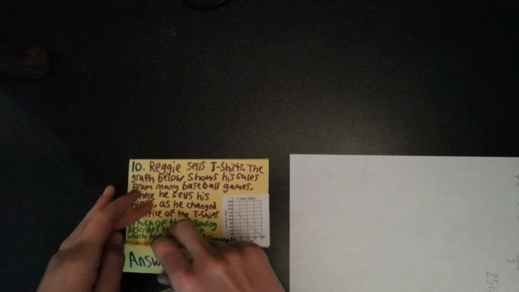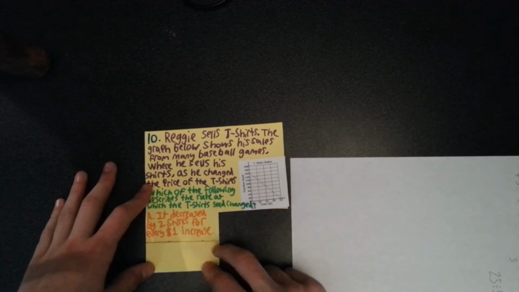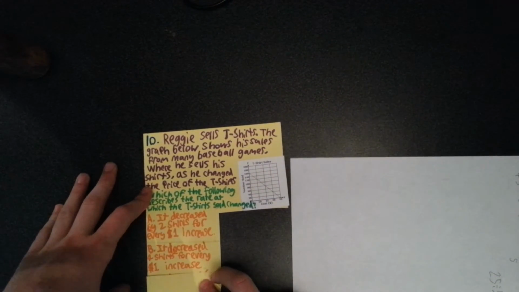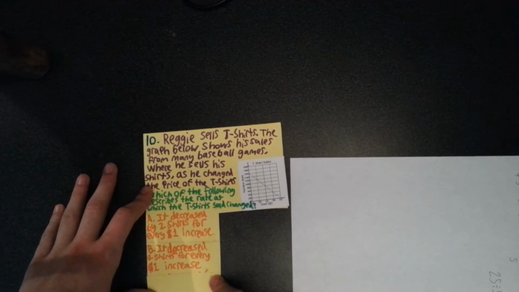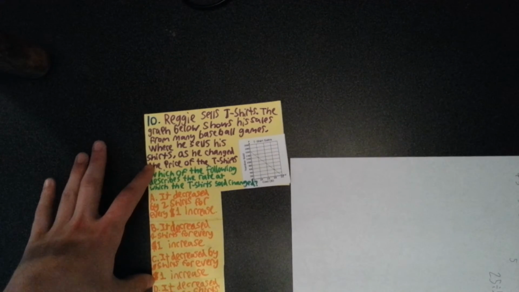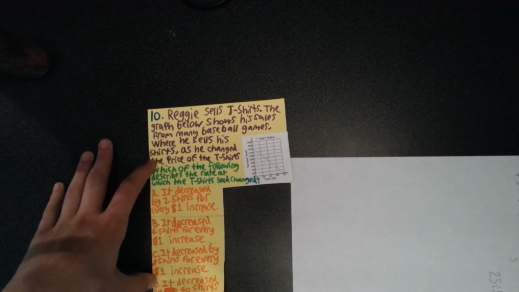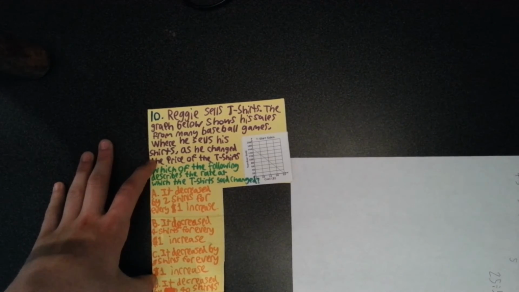Here we go. Is it A, it decreased by 2 shirts for every $1 increase? B, it decreased by 4 shirts for every $1 increase? C, it decreased by 8 shirts every $1 increase? Or D, it decreased by 40 shirts for every $1 increase?